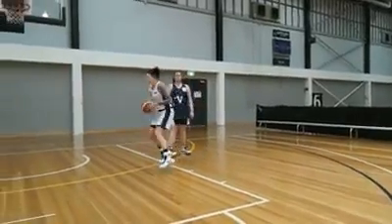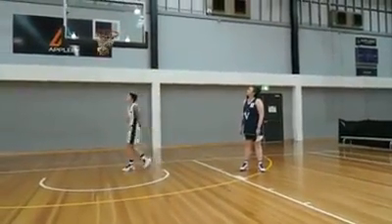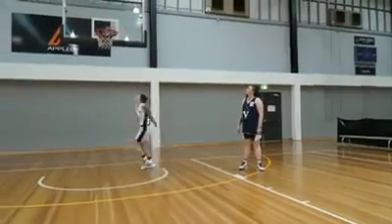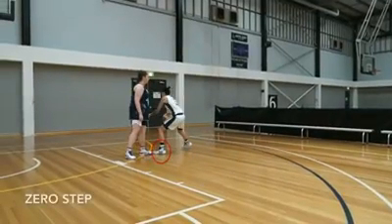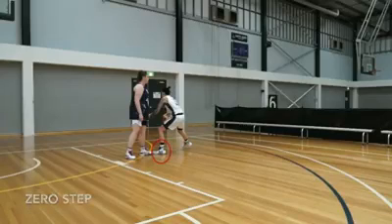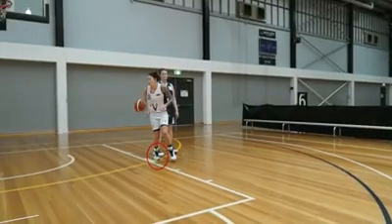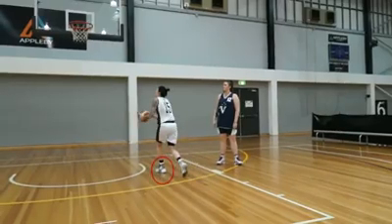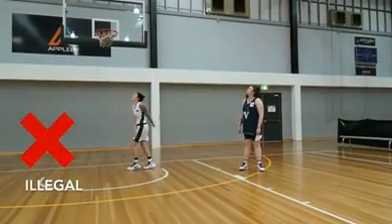Bill, the next clip is a really interesting one. We'll play it a couple of times, but just really shows how much an advantage the offensive player can get if we're unable to identify where the zero step is. Okay, here her left foot was the 0. She steps on her right foot, which is 1. She lands on her left, which is 2. And then she takes an additional step, which then makes it 3, which would be illegal.